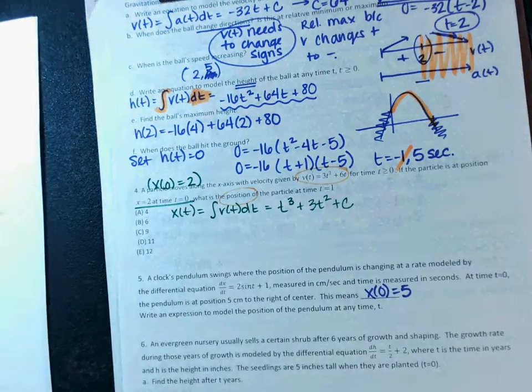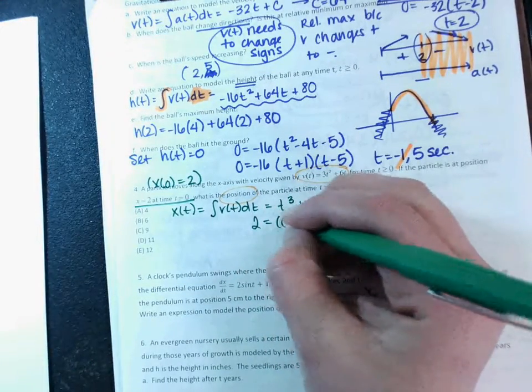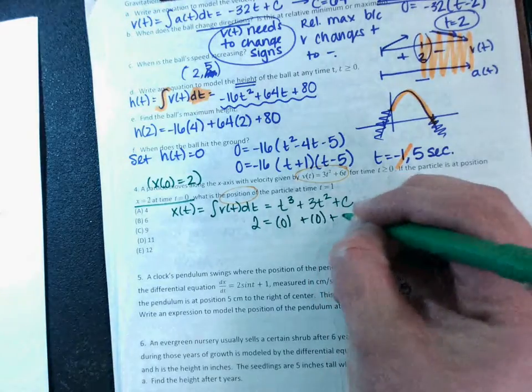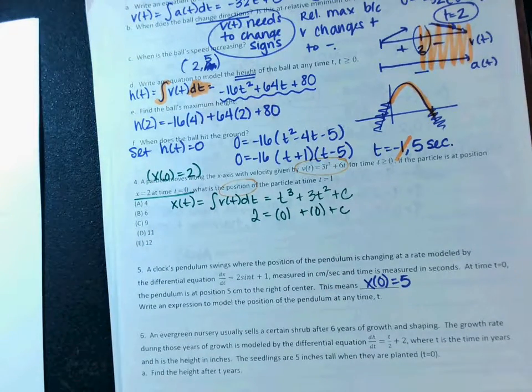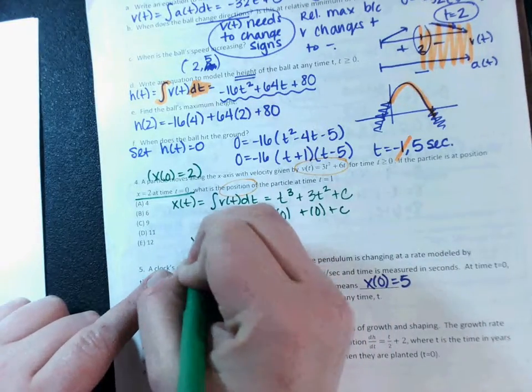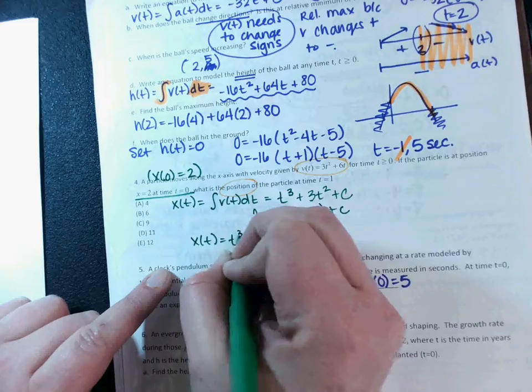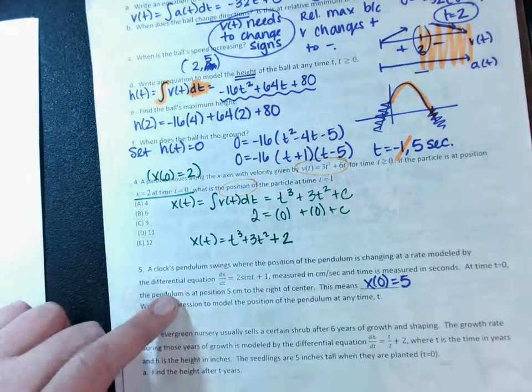Okay, that's what they gave you right here. So 2 is the y value, and then t is like your x value. So don't be confused about the x being a 0. Remember, that's for position, that's a y value. So c automatically is 2. That means that x of t is t cubed plus 3t squared plus 2.